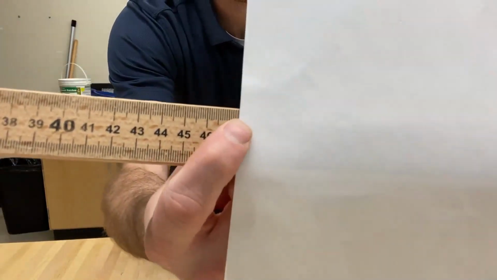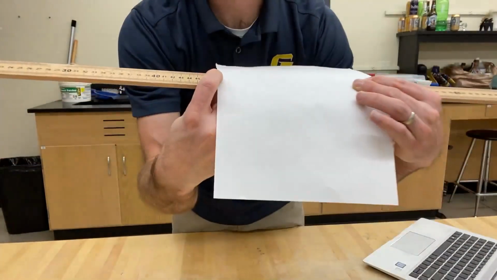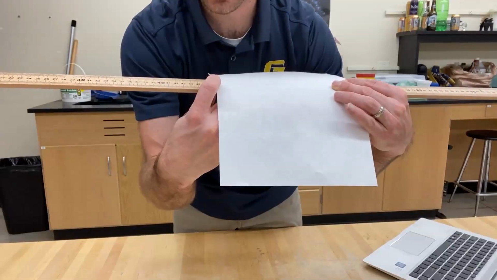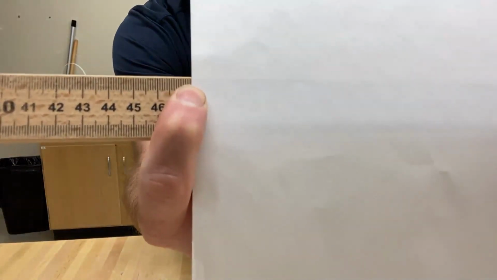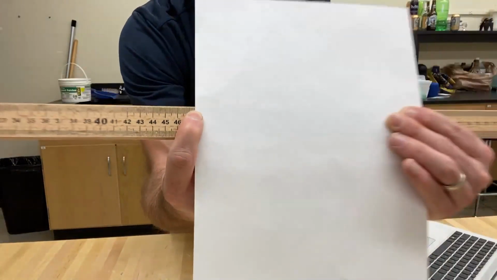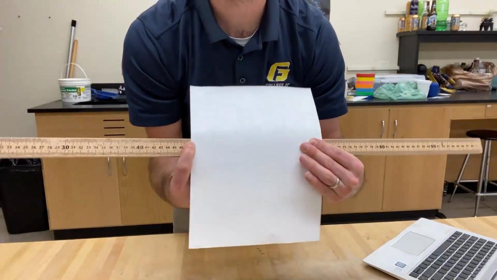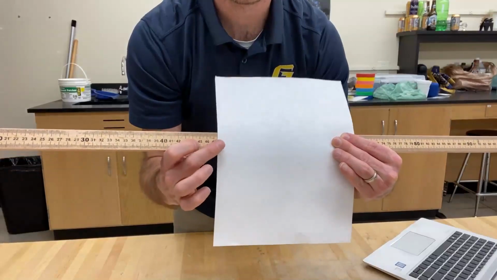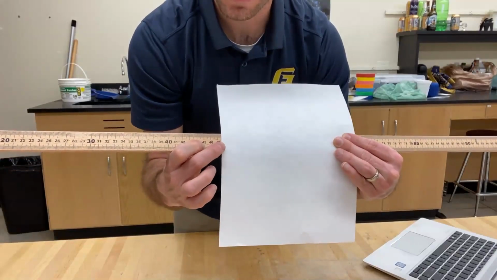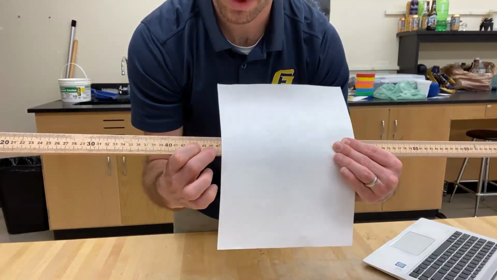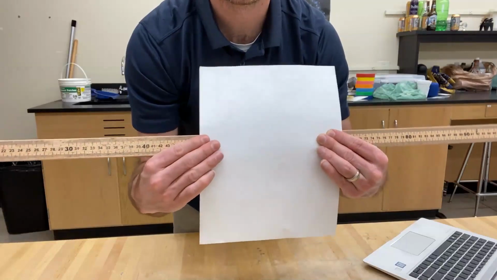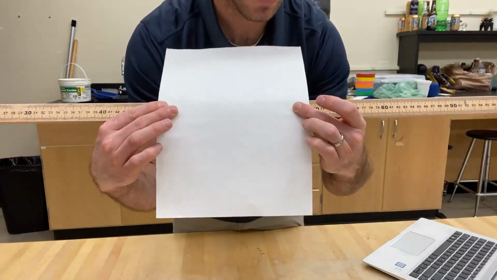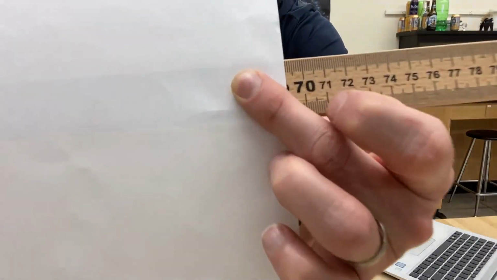And then the last decimal place is an estimated digit. So you have to look at where that edge is and estimate on a scale of 1 to 10, how far is it between those 2 millimeter marks. If you look at it, to me, it looks like it's just the slightest bit past halfway. So I would estimate 6 as the next decimal place. So for the location of the right side of my piece of paper, it's going to be 0.4746.